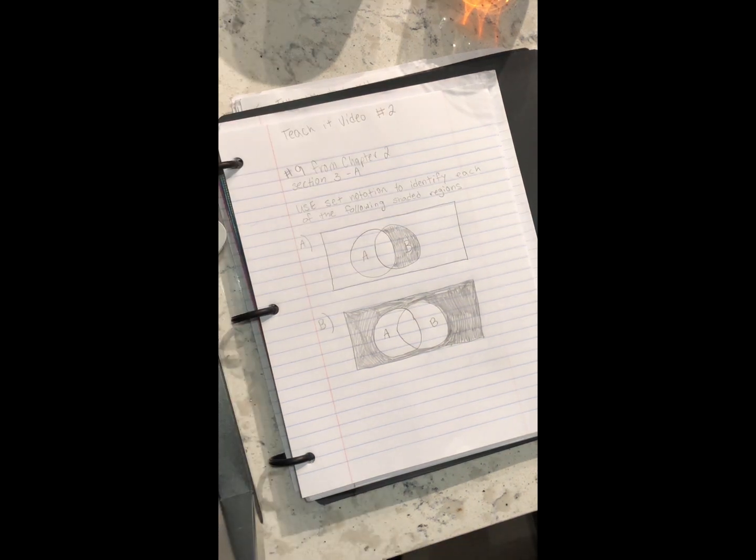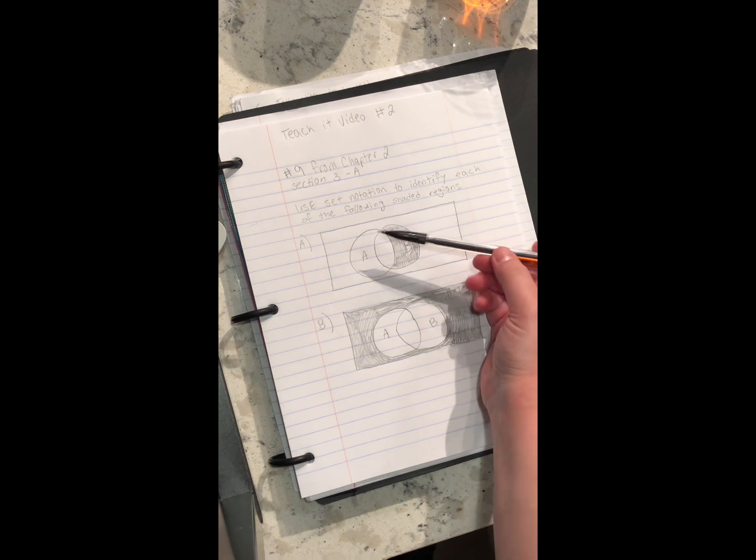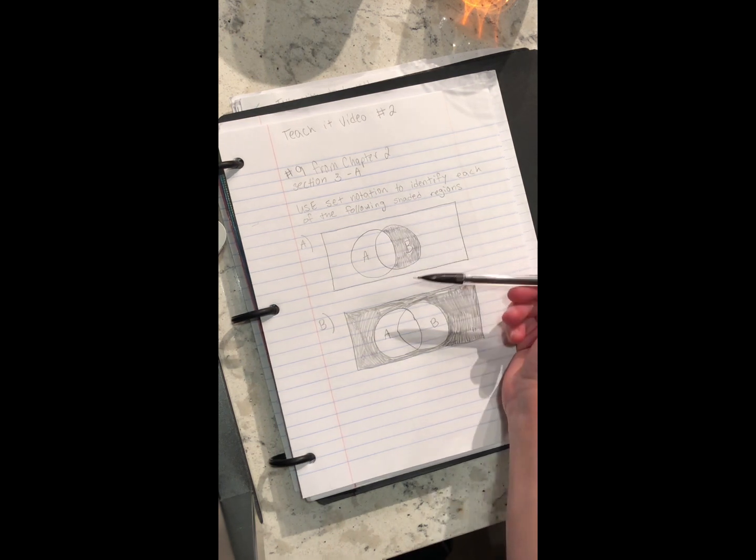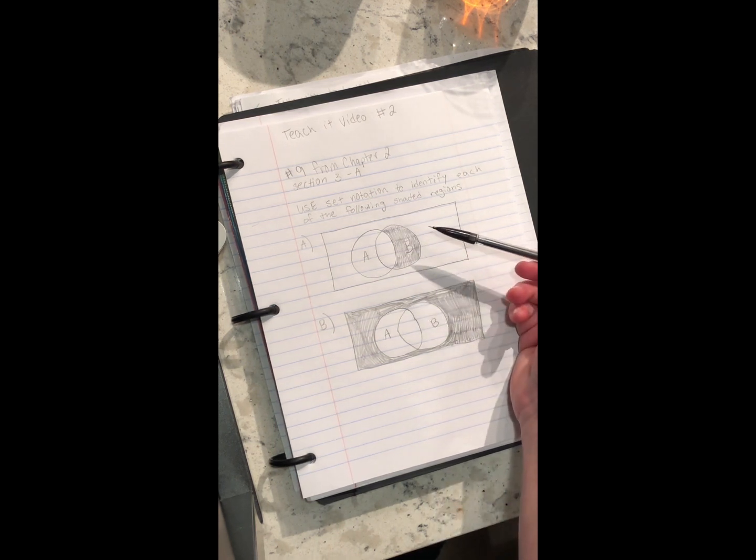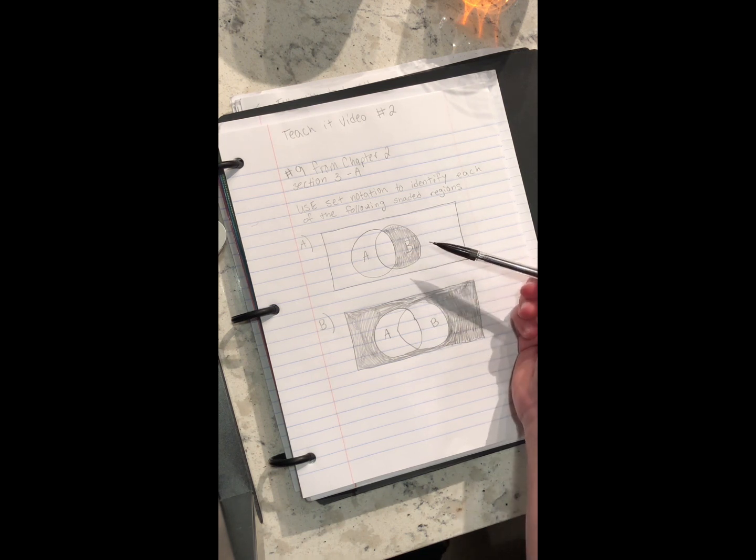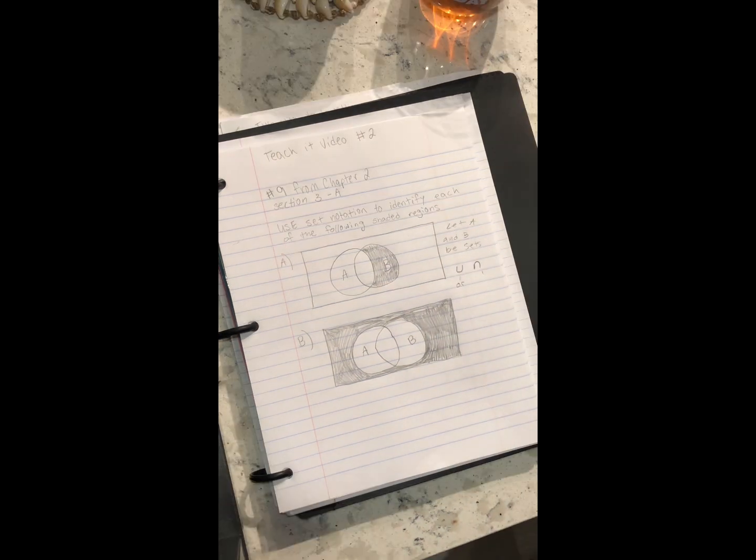So what is set notation? In set notation, we normally have a set A and a set B, and we can do two things with them. Normally we can either make a union or an intersection.